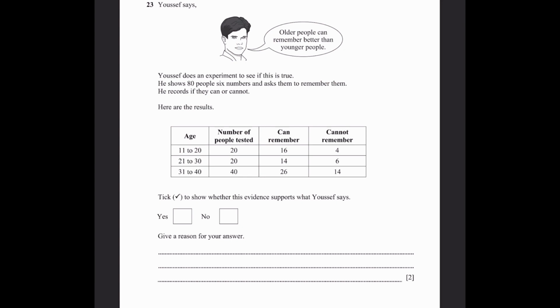Now let's see how many people can remember from all the categories, and we'll see the proportion of that. So this one, 16 by 20. Second one is 14 by 20. Third one's 26 by 40, which is equal to 13 by 20. So it keeps decreasing as the age increases. That means Yusuf's answer is wrong.